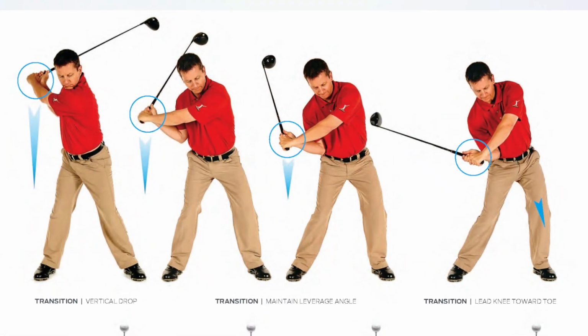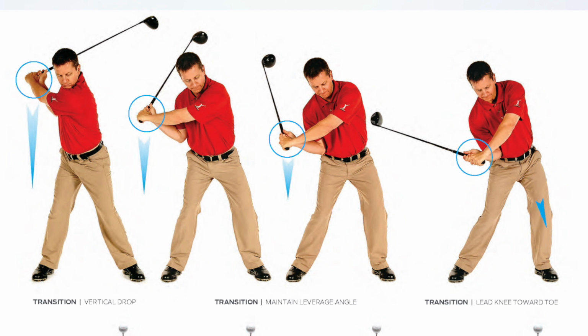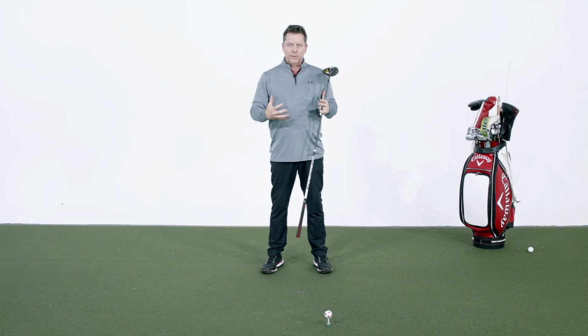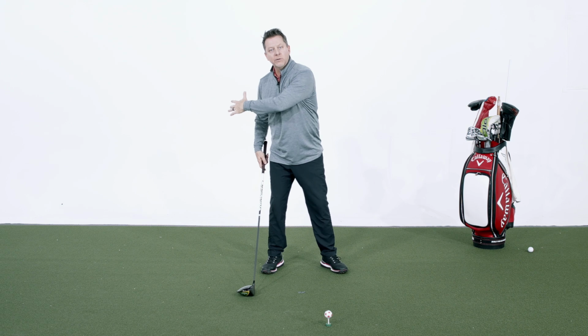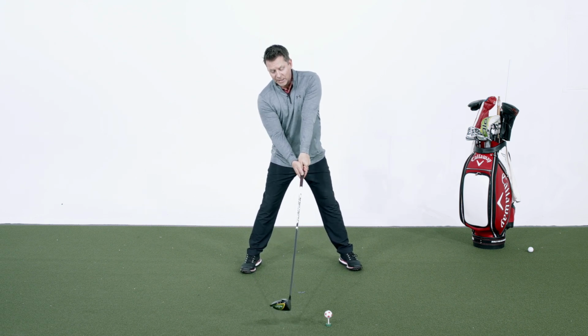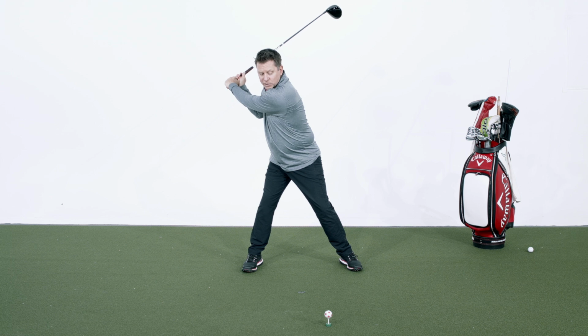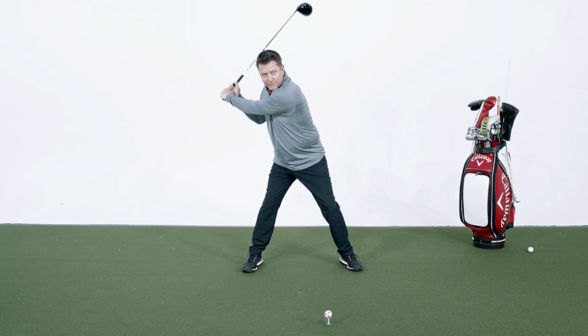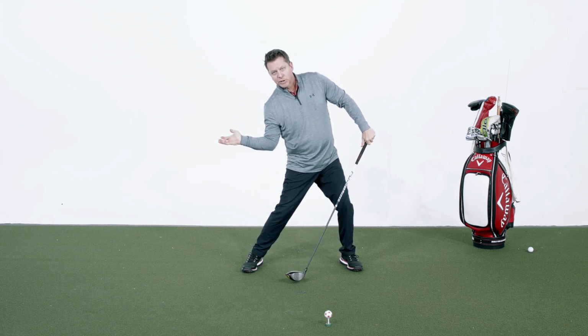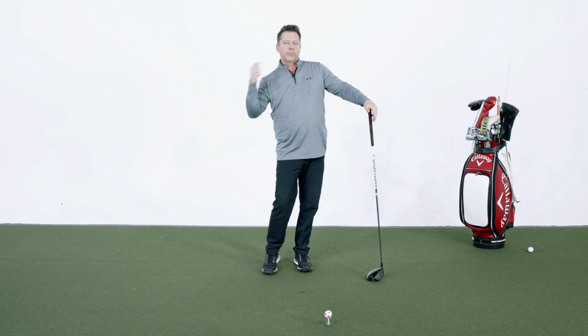You do not have to consciously vertically drop the club. I don't want anybody out there trying to drop the club. I want it to happen naturally. When you move the lower body, you separate lower body from upper body. So when you do this, if you're correct at address, you maintain your tilt into the backswing, and then you move your lower body first, like that, you're going to see that you easily bring the club down and drop it into this position we call the vertical drop back to the plane.